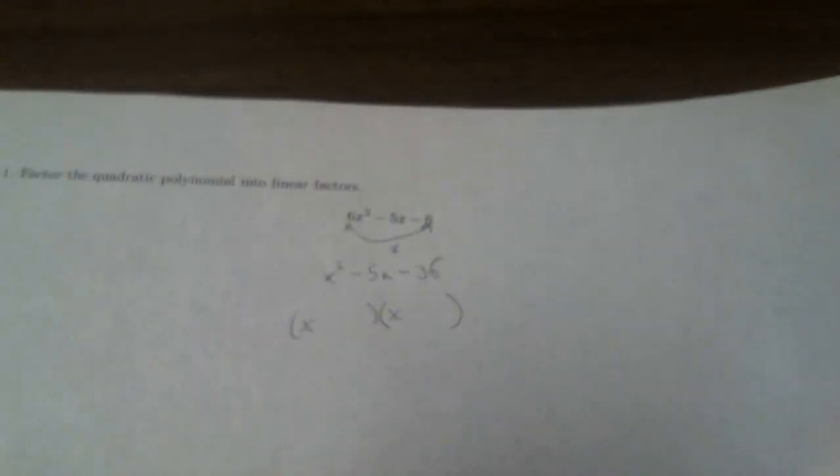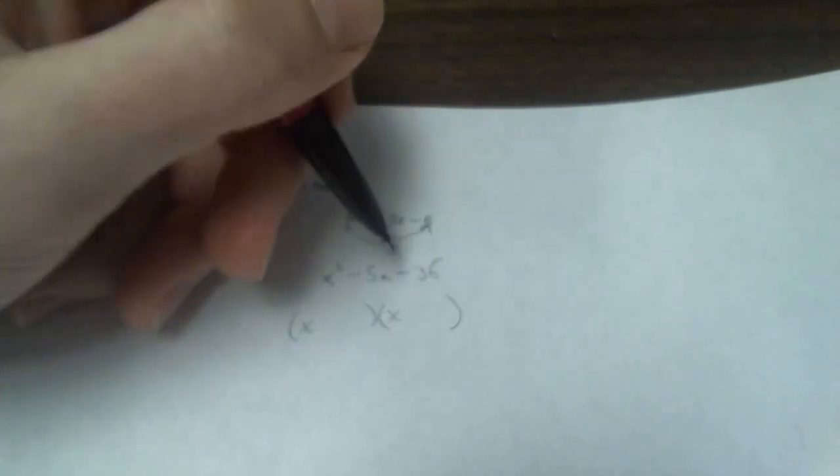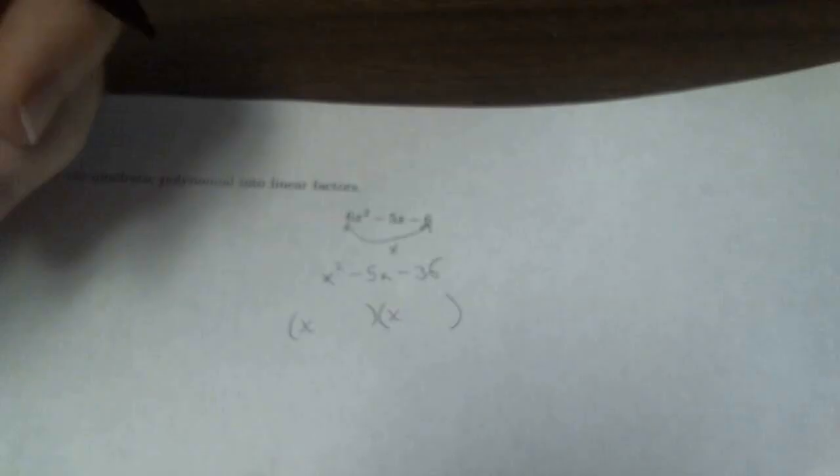Now if you have a leading coefficient of 1, then it's really convenient because your factors are both going to have just your variable. Now I'm looking for two numbers that when I multiply them together give me negative 36, and when I add them together give me negative 5.